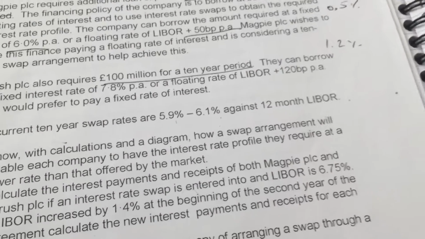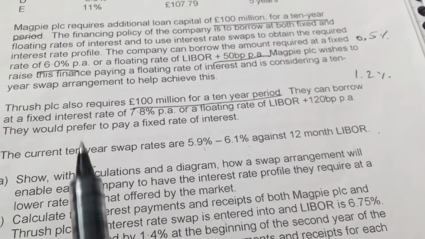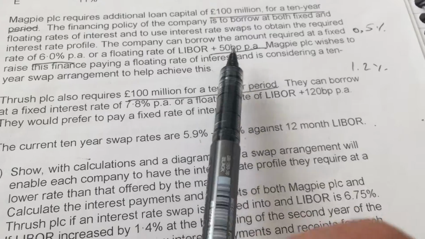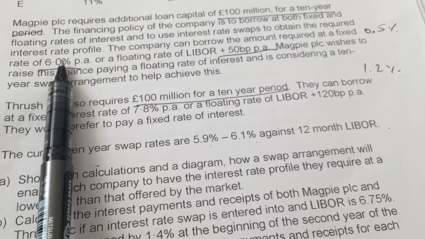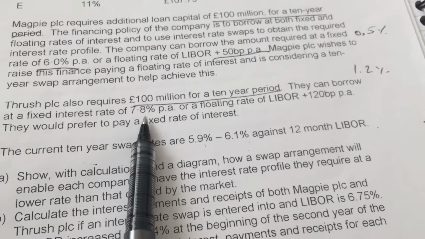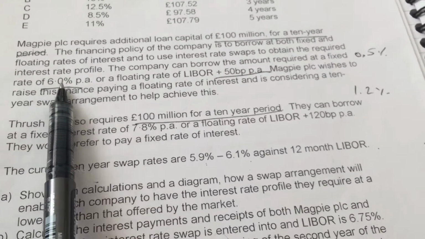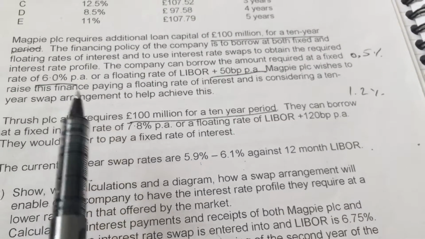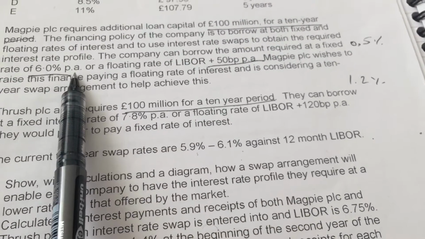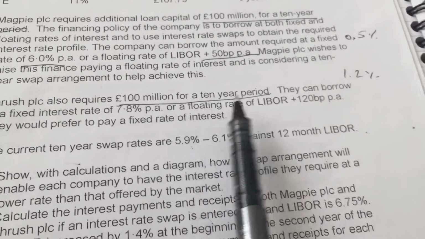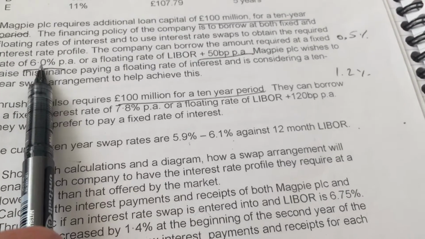And what we're going to do is called a swap, an interest rate swap. When you do this, at the end they're going to end up borrowing what they want, so you can see it at the end. But right now, Magpie can borrow at fixed 6% and Thrush at fixed 7.8%. Because Magpie can borrow less at fixed 6%, we let Magpie borrow at 6%, and Thrush is going to have to borrow at the floating rate, because Magpie's already borrowed at fixed. So Thrush will borrow at floating rate LIBOR plus 1.2%.